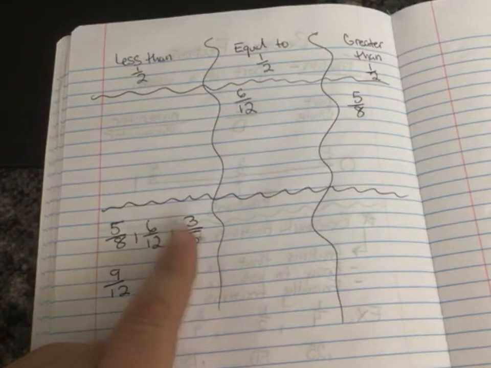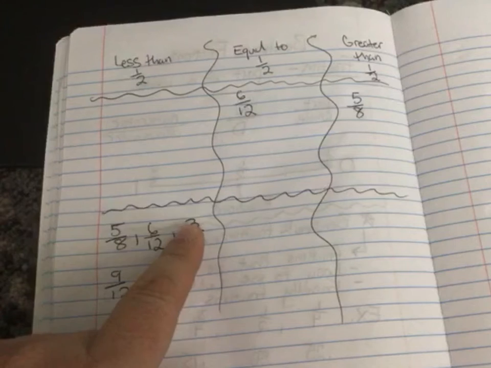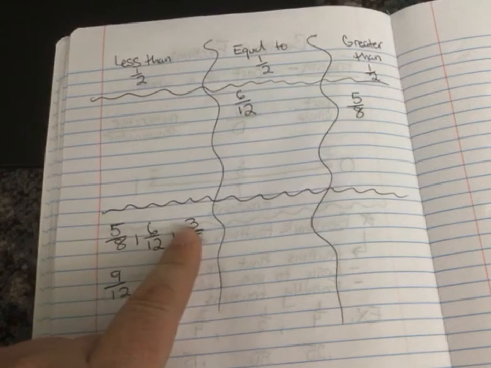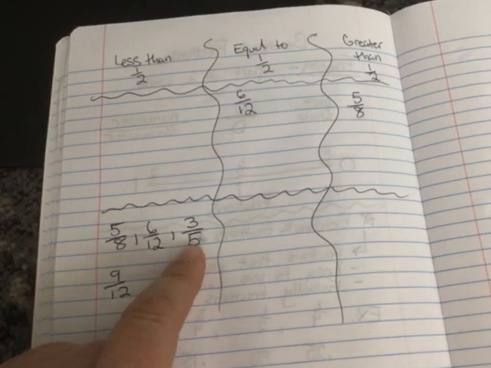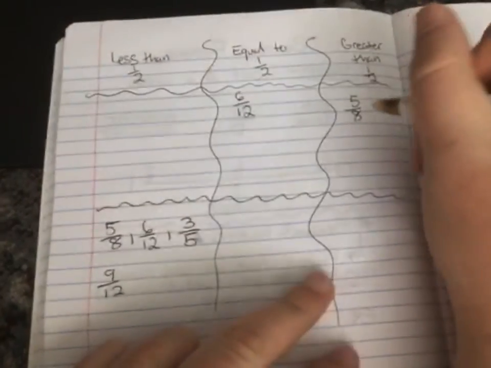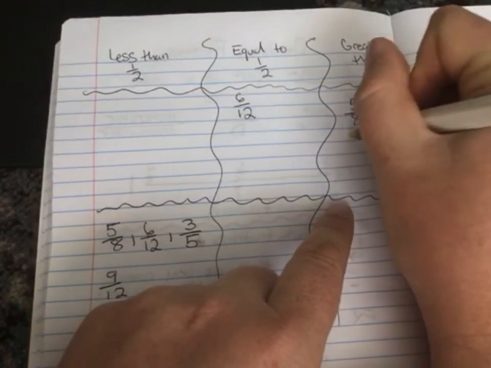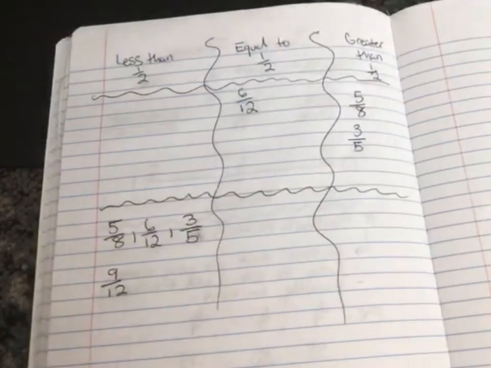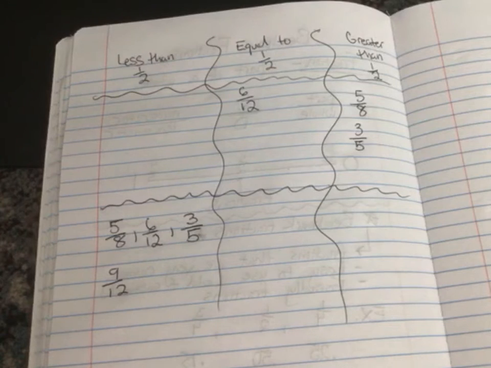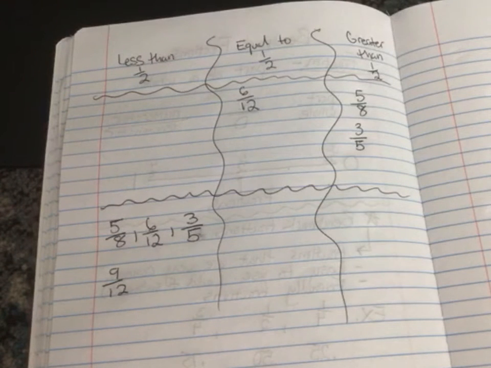Well, that tells me if this is 3/5, 3 is greater than $2.50. So 3/5 is a little bit greater than a half. And again, that's a little bit harder to see. It's not as easy to work with, but if you understand money, which by 5th grade you should, then that's not going to be too bad.